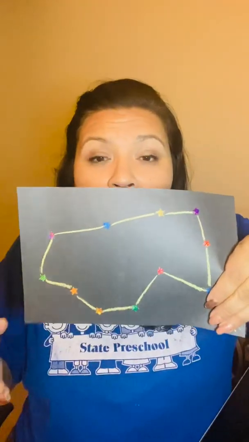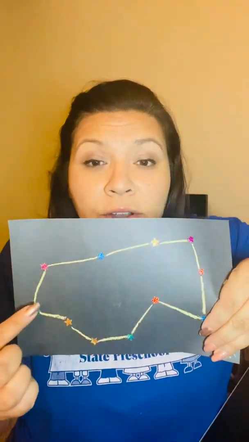How did that go? I can't wait to see what your constellations look like. But I want to show you mine after I finished it, and I decided to give it a name. So this is my constellation with my stars and my lines to connect them all together.